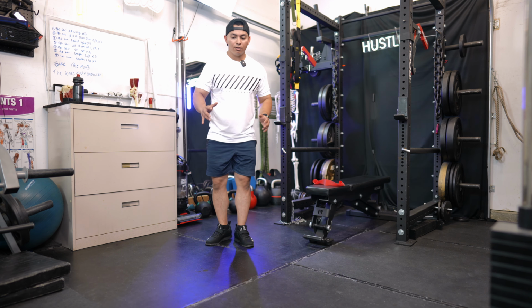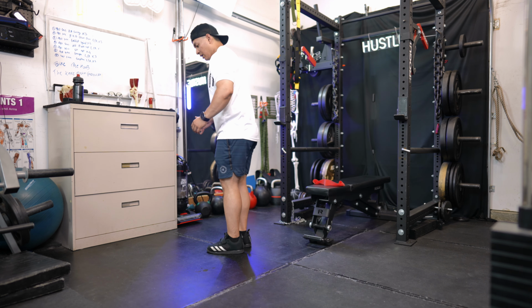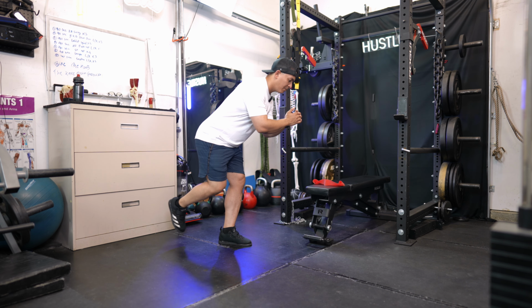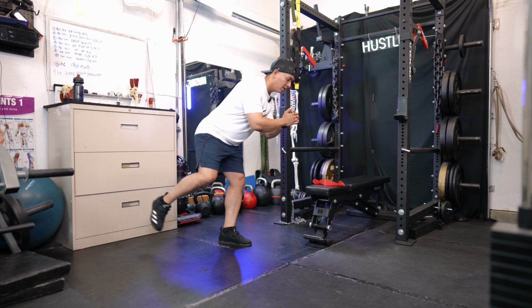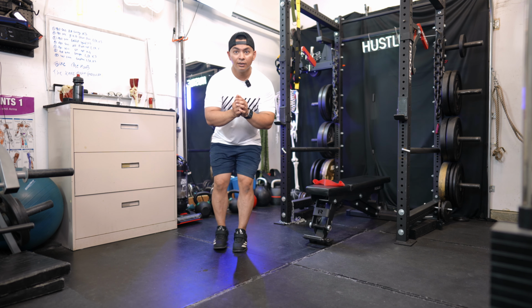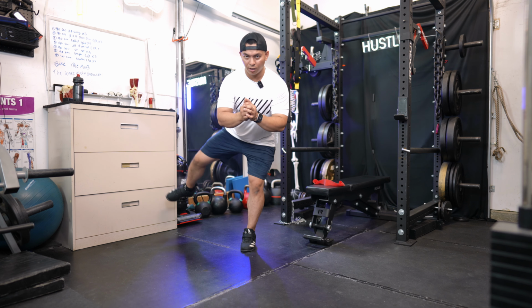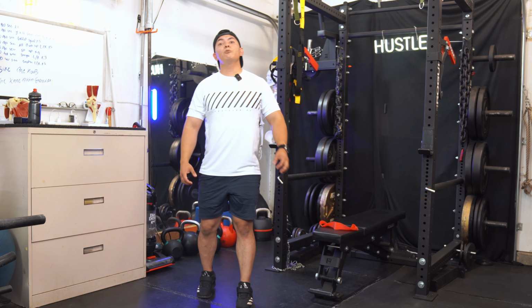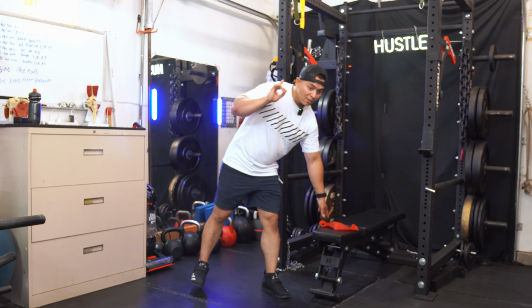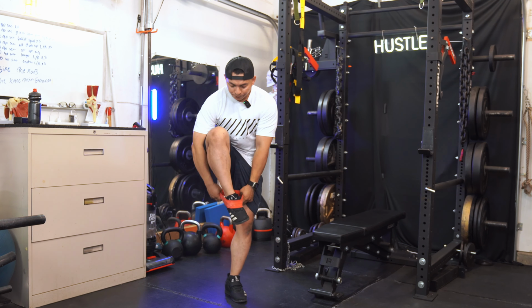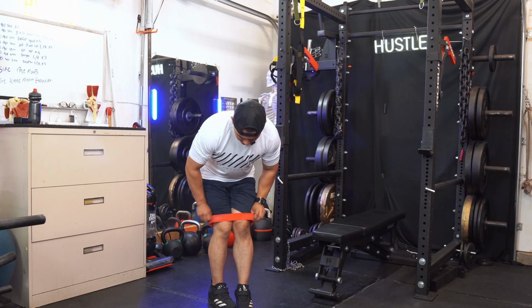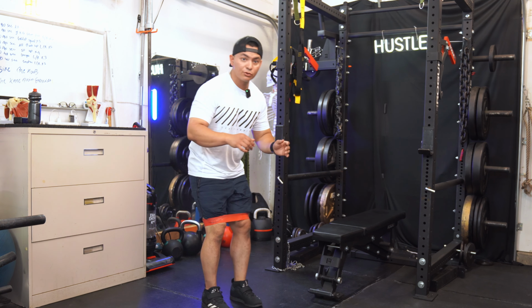Okay, so again, let me show you from this side again. You're going to be right here, hinge through your hip. Okay, so same thing from the front, hinge through your hip. You should be really feeling both the glutes firing. Once you can do this comfortably, then you can progress by adding some resistance.